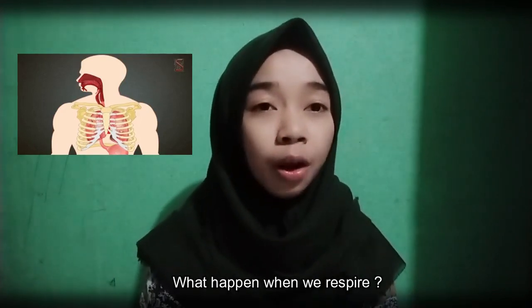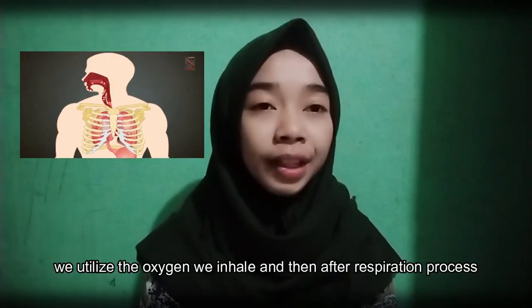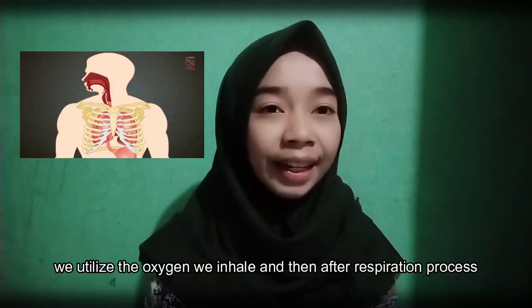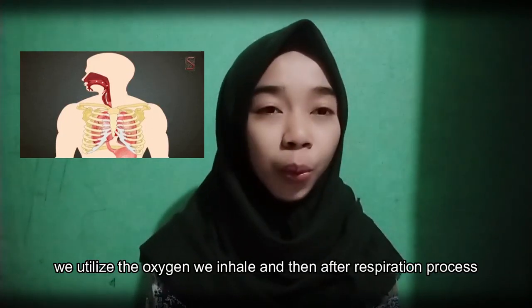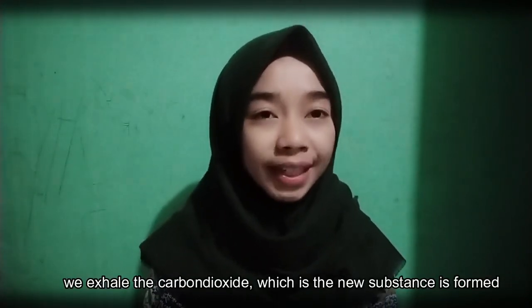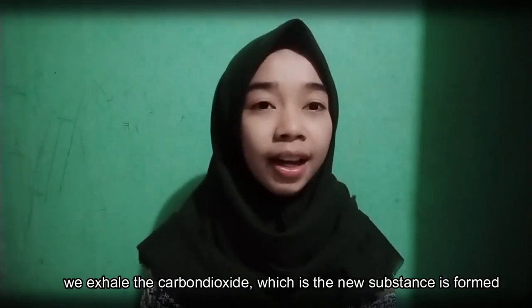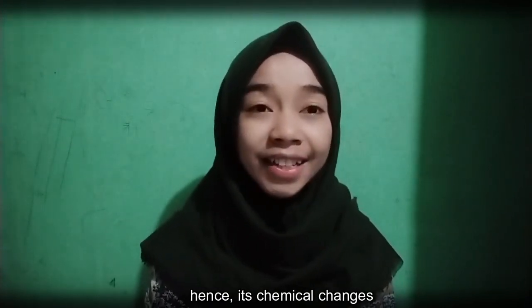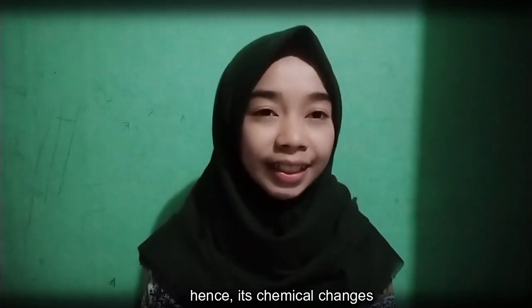The last one is an interesting process, which is the respiration process. What happens when we respire? We utilize the oxygen we inhale, and then after the respiration process, we exhale carbon dioxide, which is a new substance that is formed, and hence it is a chemical change.